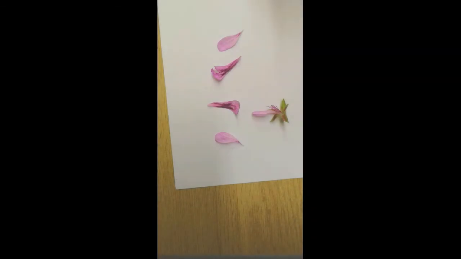Okay, so what I've done is I've dissected these flowers, and this is just to show you the different parts. So remember I said that flowers are basically four layers. So this first layer is the sepals, and the sepals collectively are called the calyx.